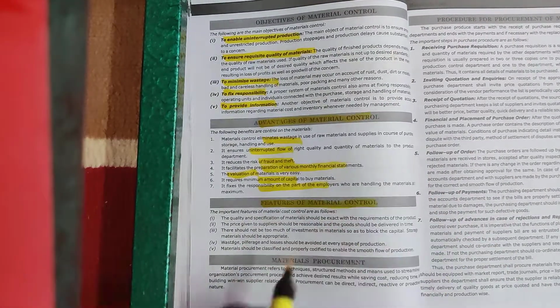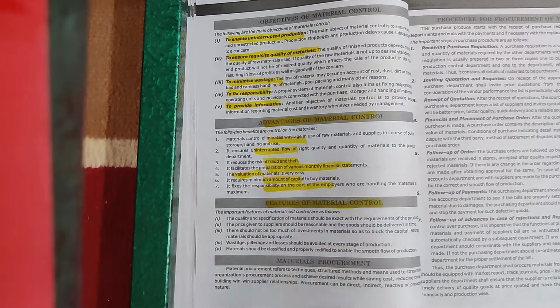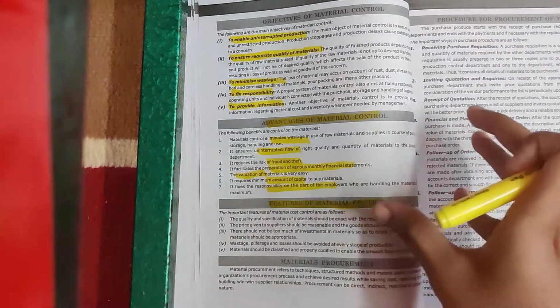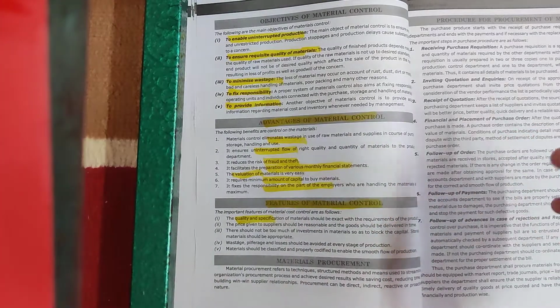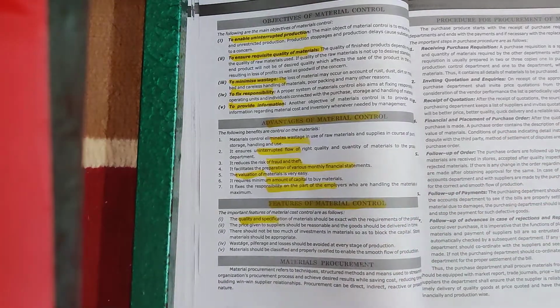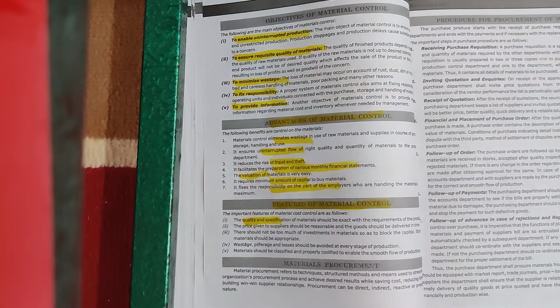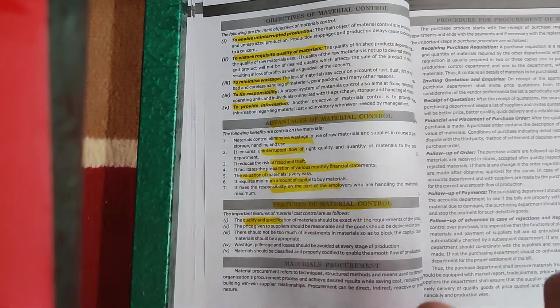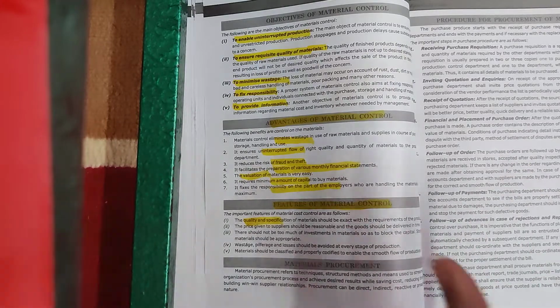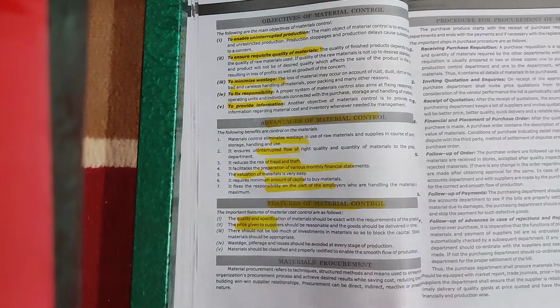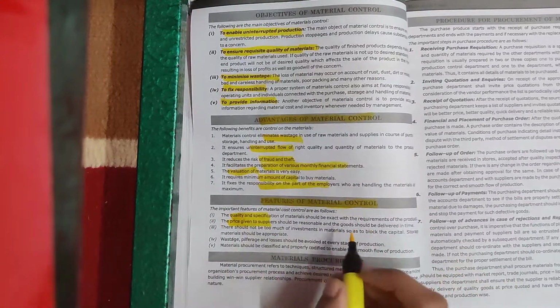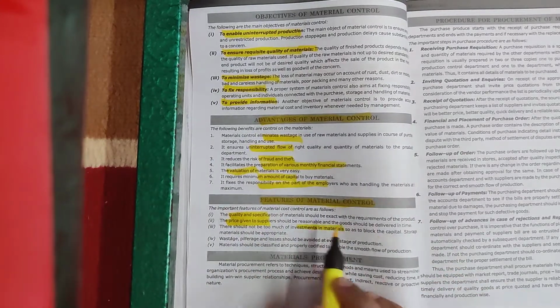Next, you have the features of material control. The features of material control are almost similar to the advantages of material control, wherein you're checking the quality and specification of material. Now you are taking into consideration what is the quality of material, and you're specifying it based on the requirement of the material needed to produce a particular product. Then what is the price given to suppliers, and when the particular product has to be delivered. Then how much investment you need to make in a particular material.